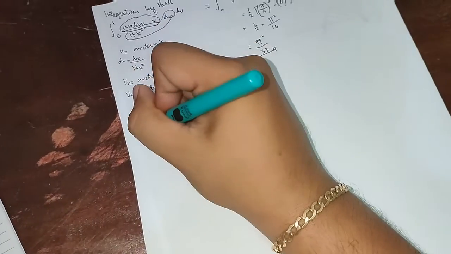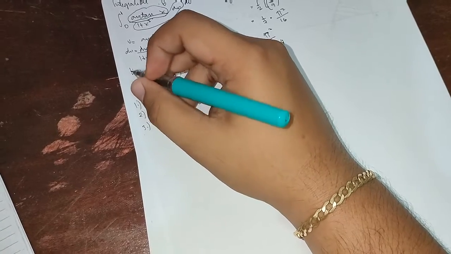And the third one will be the integration by parts.